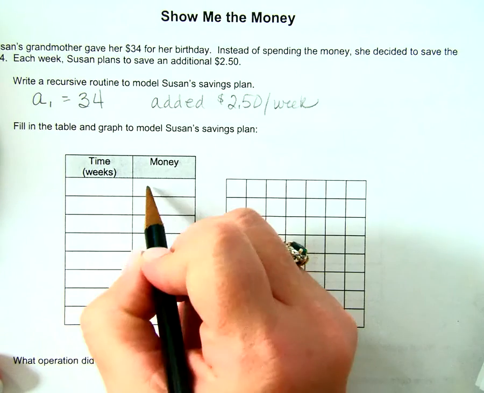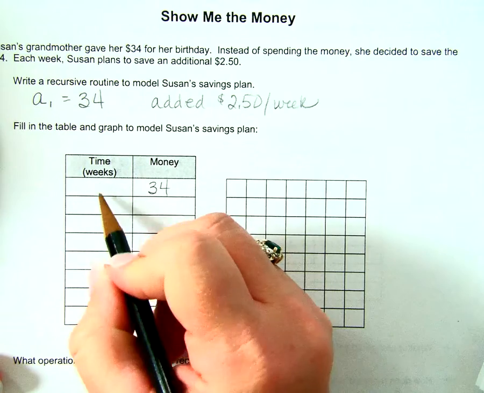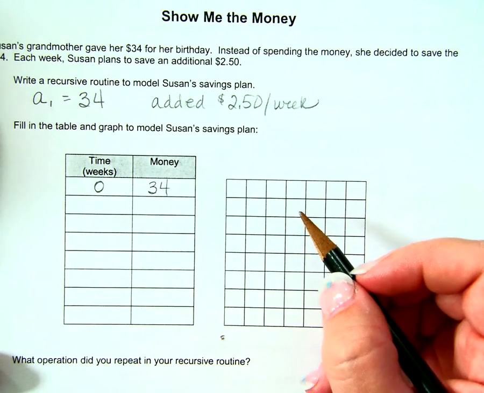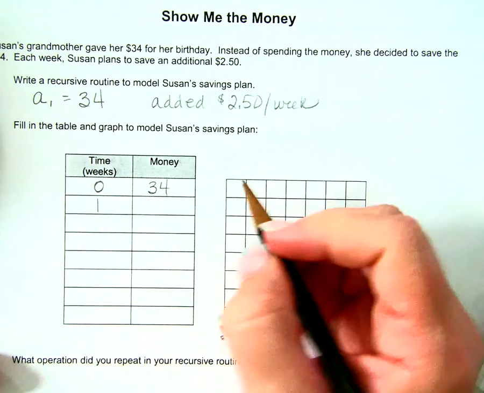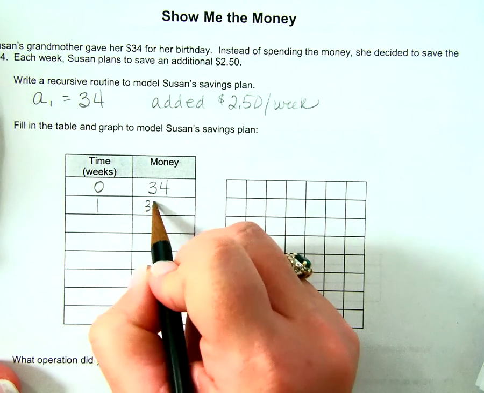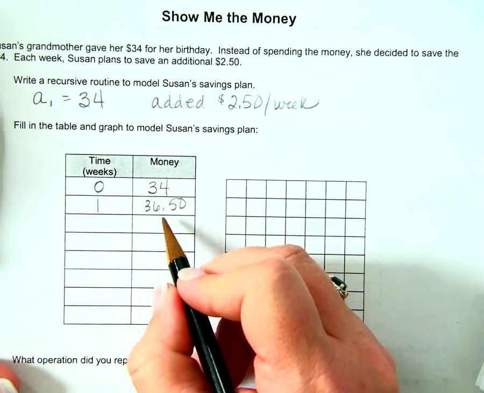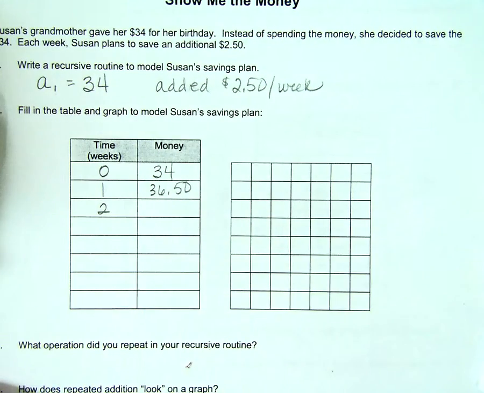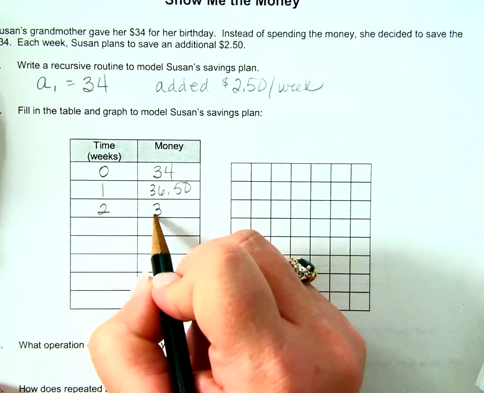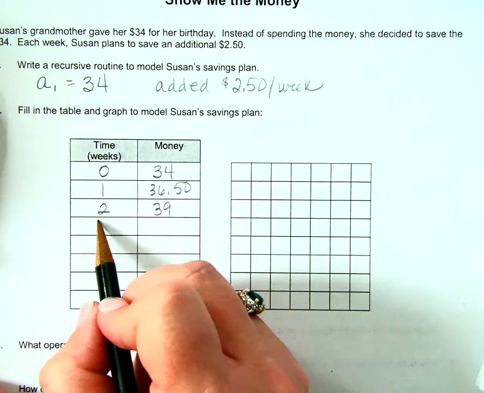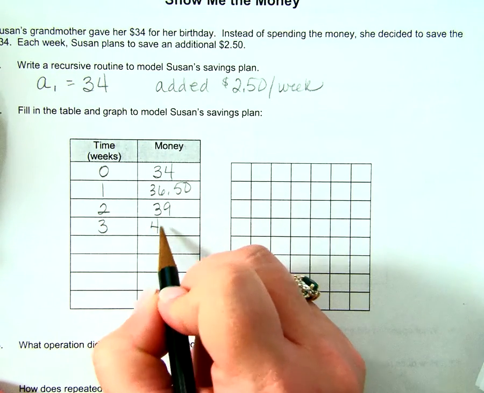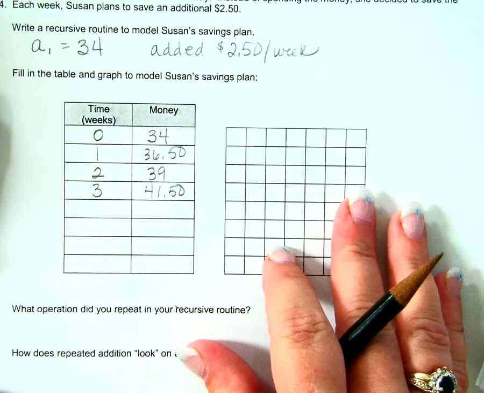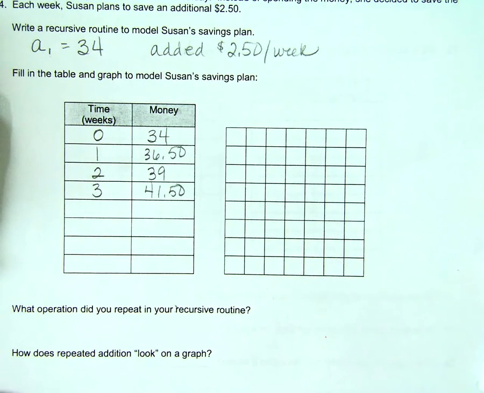So we know she starts with $34. What week is that? How do you know it's 0? Because that's when time is starting. So at 1 week, how much does she have? $36.50, because we added $2.50. What about week 2? $39. What about week 3? $41.50. Go ahead and finish filling in the table. After you finish, look up at mine and check to make sure it's the same.